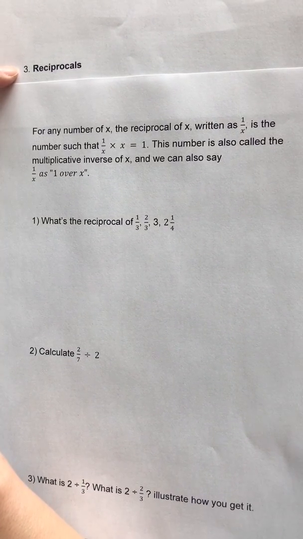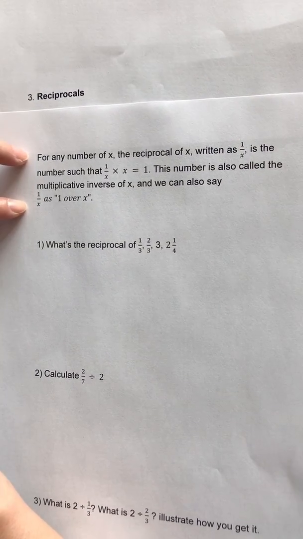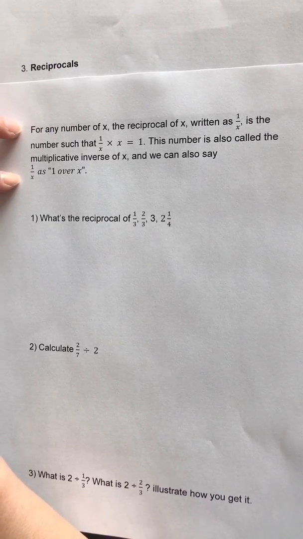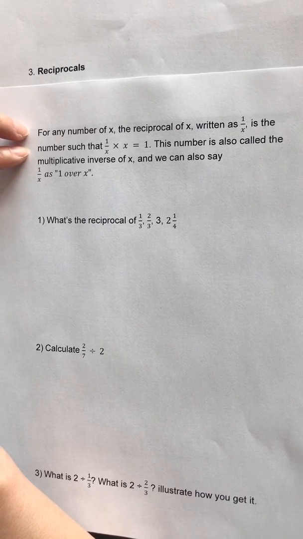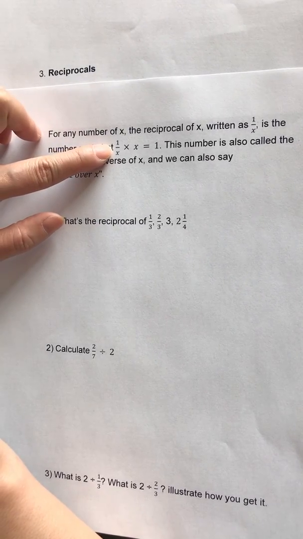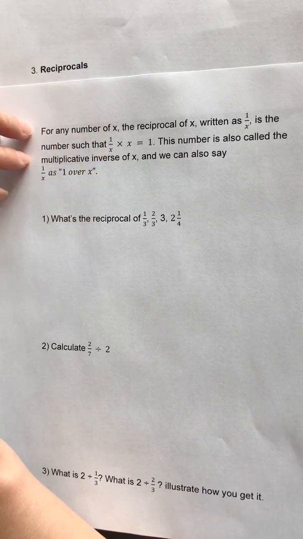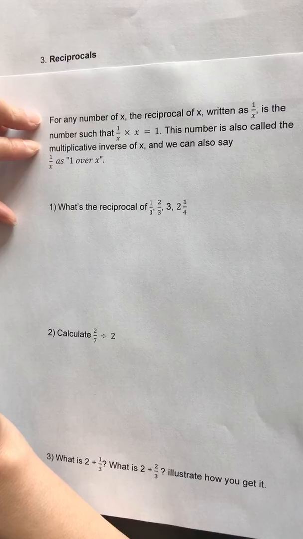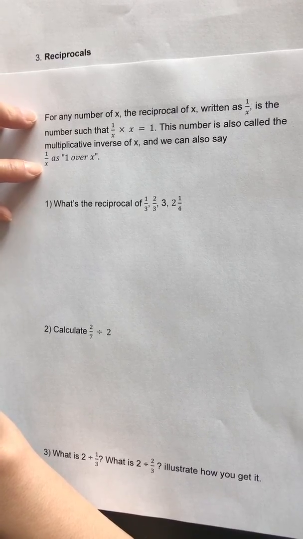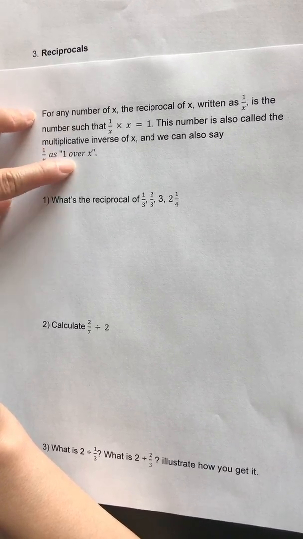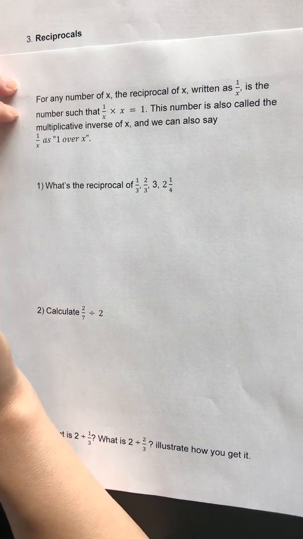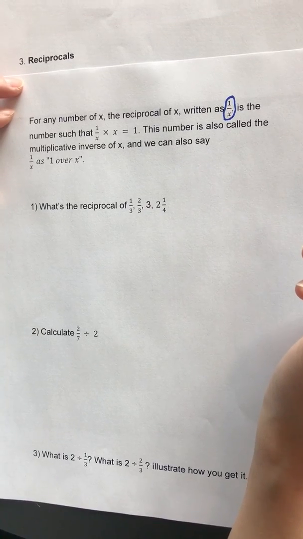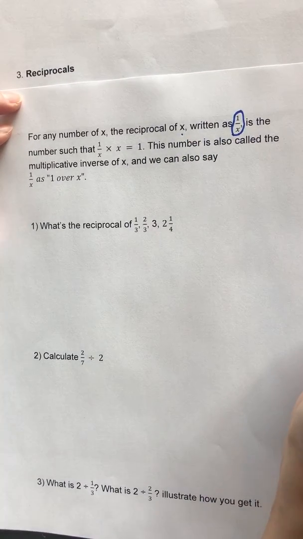The third topic, reciprocals. Here's the definition. For any number x, the reciprocal of x, written as 1 over x, is the number such that 1 over x multiplied by x equals 1. The number is also called the multiplicative inverse of x. Basically, the reciprocal of any number, we can also call that the inverse of the original number.